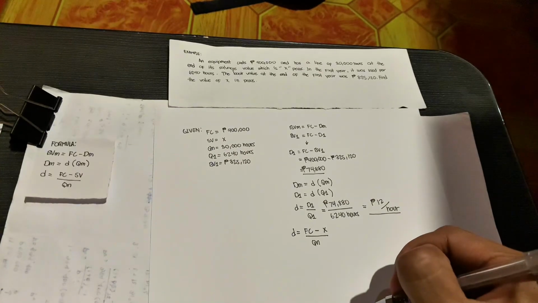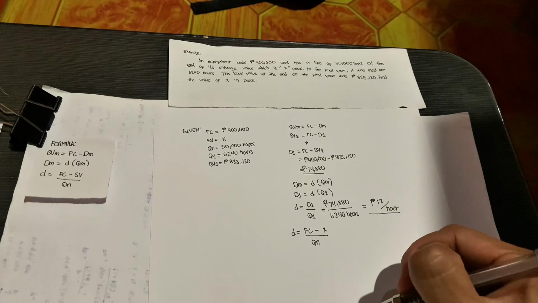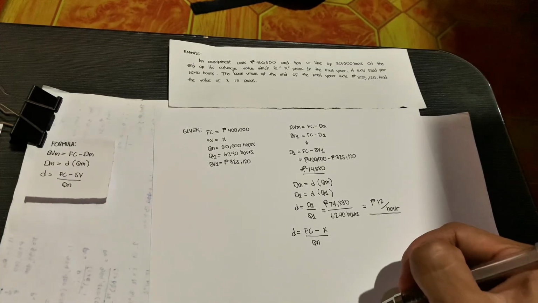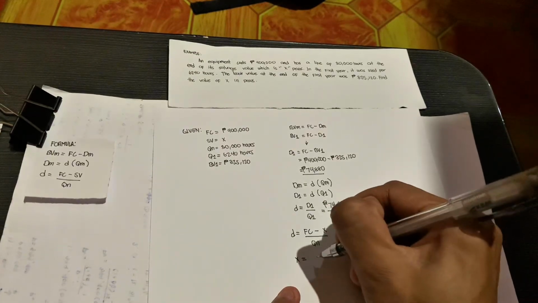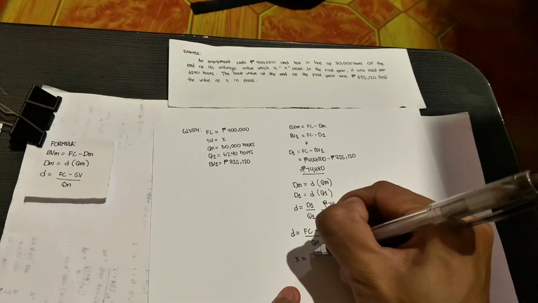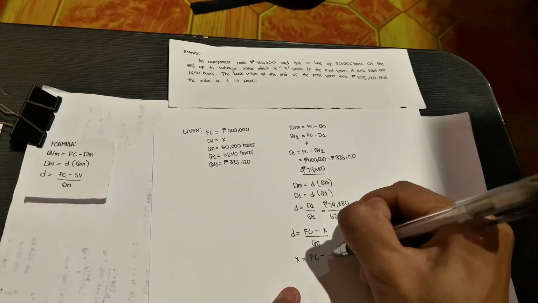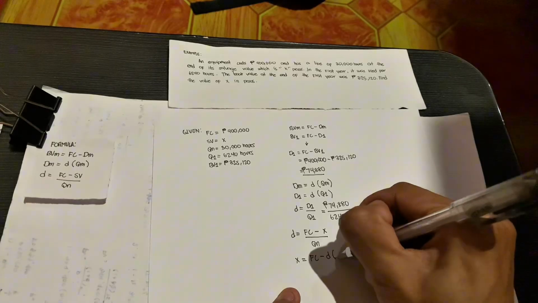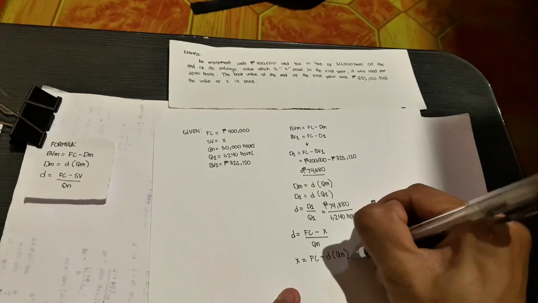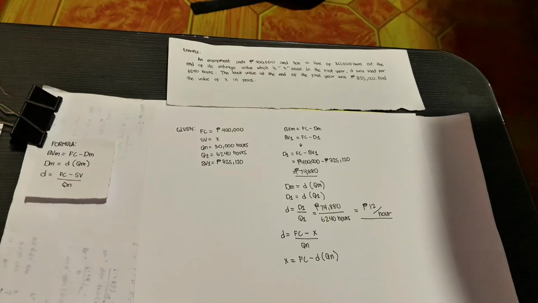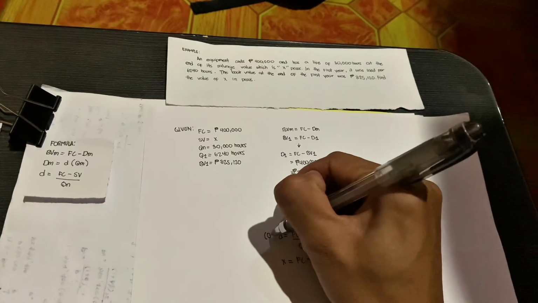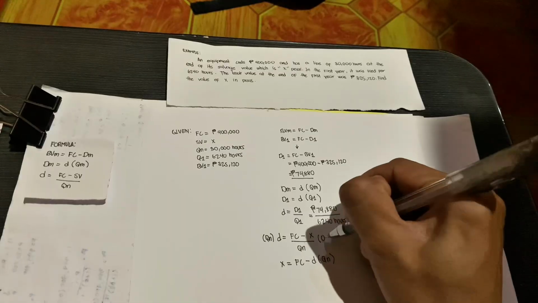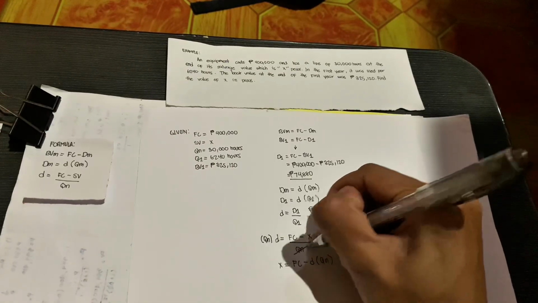And same with the first and the second procedure, we still use algebra. We write the formula down, and this will become X is equal to first cost minus D divided by Qn. If you don't understand what I did there, I'm going to show you. First, we divide both sides by Qn, so this will cancel.